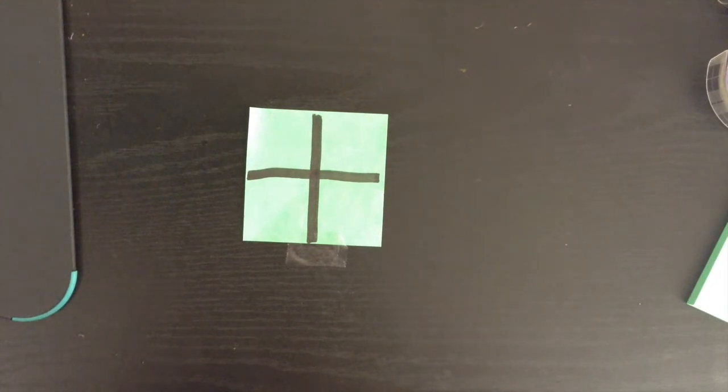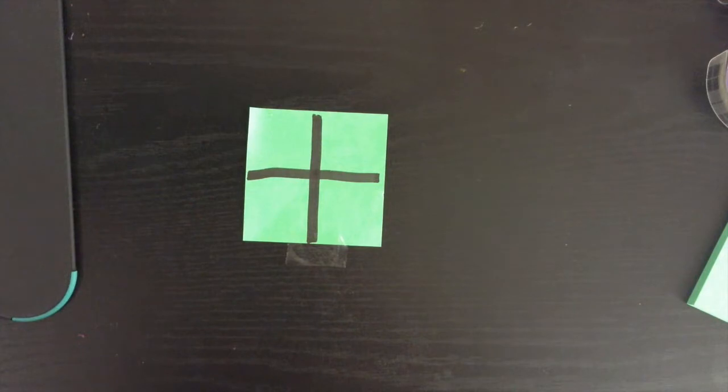So again, did you create 4 parts? Are those 4 parts equal? And how do you know? Think about how you could explain that to somebody who wasn't sure.